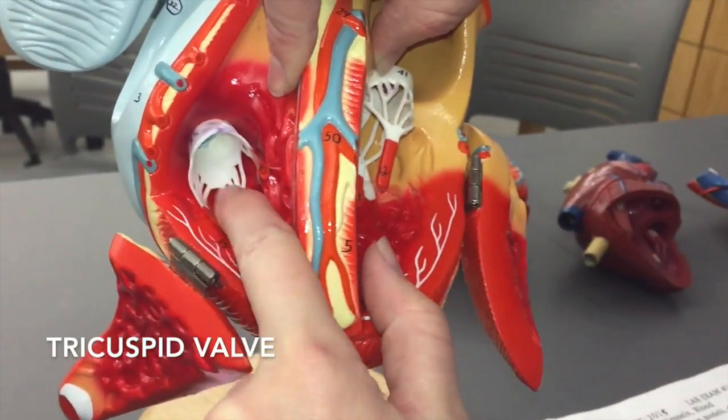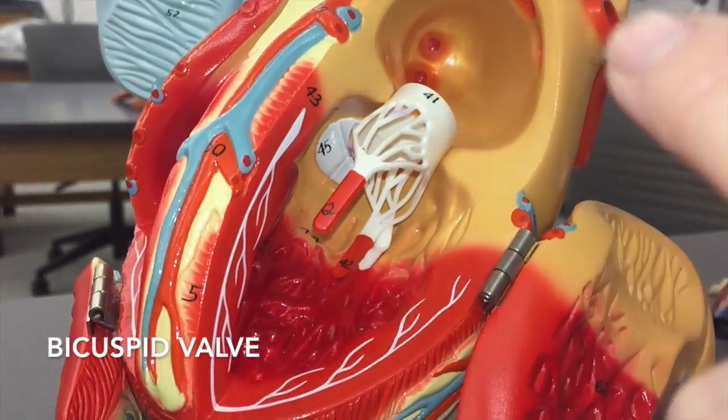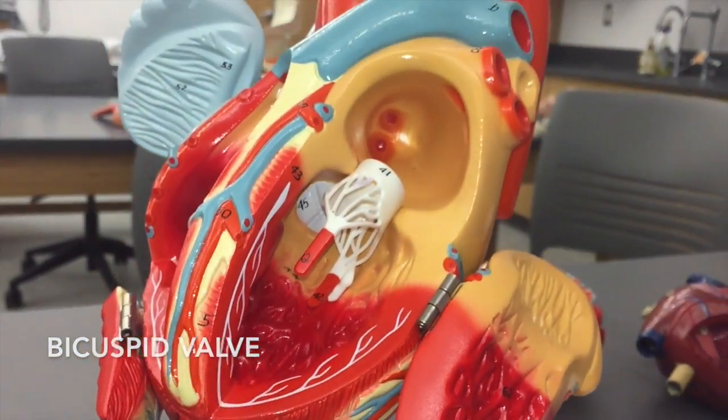It has 3 cusps, 1, 2, 3. Whereas over here, you only have 2. You have this cusp here, you have this cusp here. Bicuspid valve. Makes life really, really simple.